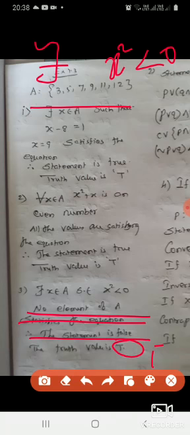Got it? Listen. Now, the same one. See this question. Write the duals of each of the following. So, duals concept is simple. We are going to write AND to or, or to AND.